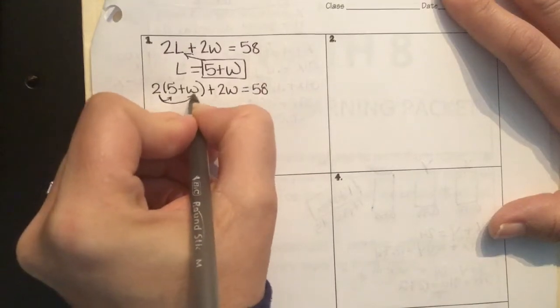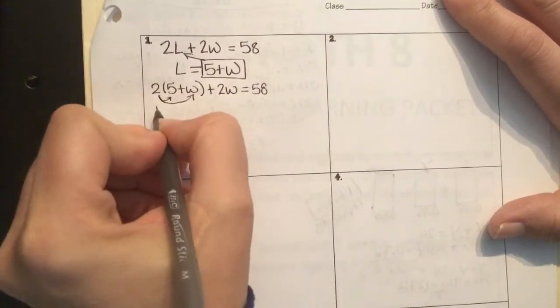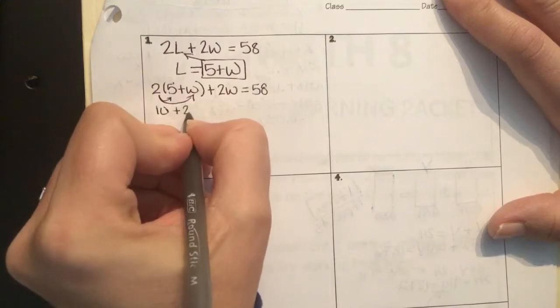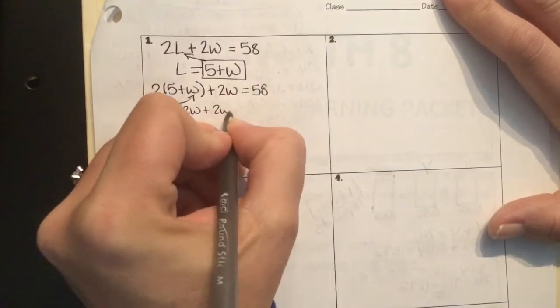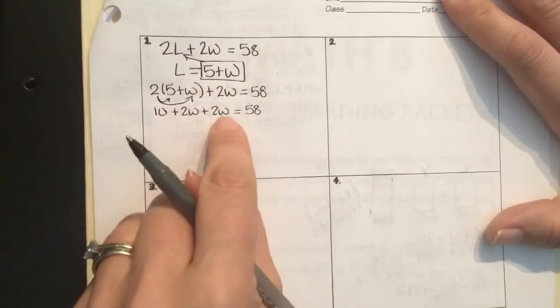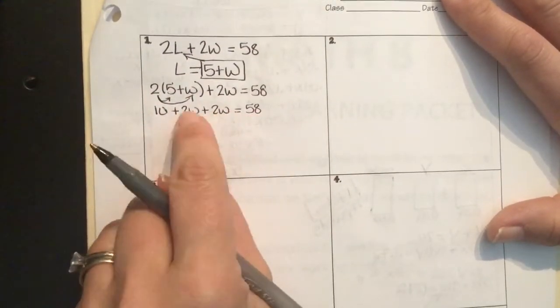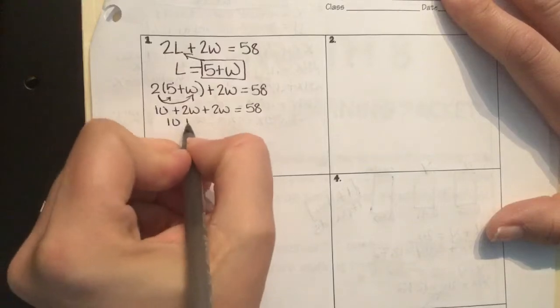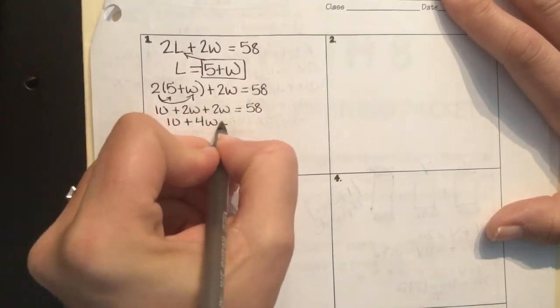Now I have a little bit of distributive property. When the number is outside the parentheses, you need to multiply. 2 times 5 is 10. 2 times W is 2W. So now it looks something like this. 10 plus 2W plus 2W equals 58. I have like terms I can add up here. That would be 4 W's.